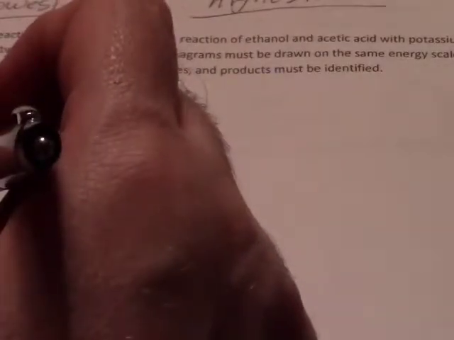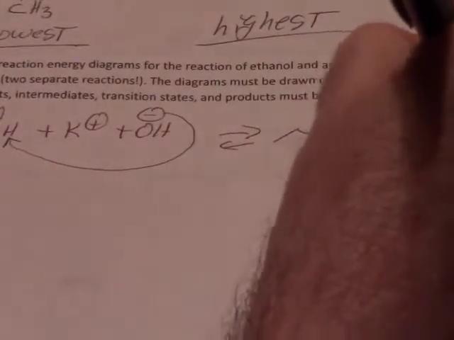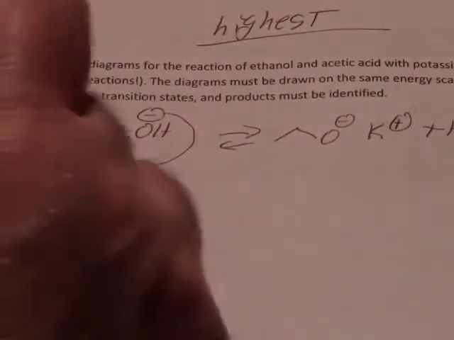which talks about drawing reaction energy diagrams for the reaction of ethanol and acetic acid with potassium hydroxide, two separate reactions. And so if we think about these two reactions, these are nothing more than acid-base reactions. So if you take ethanol, which has one acidic hydrogen, and you react it with potassium hydroxide, which is a salt, we're going to do a deprotonation. We're going to end up with potassium ethoxide and water. Reversible reaction.